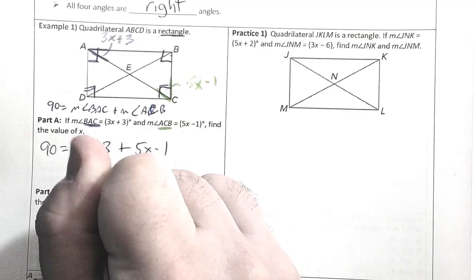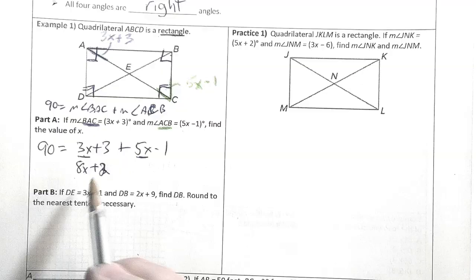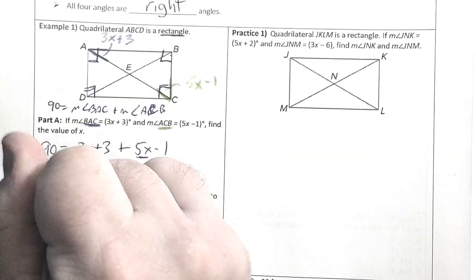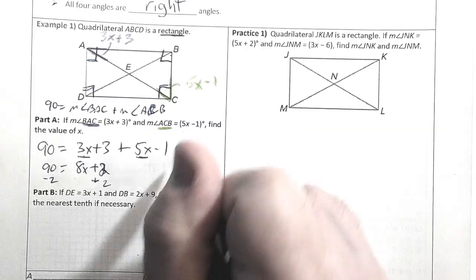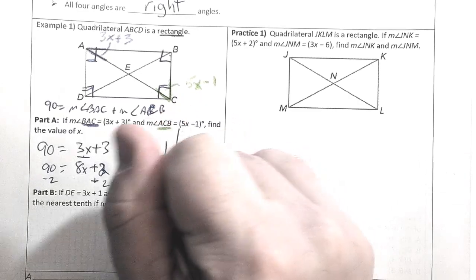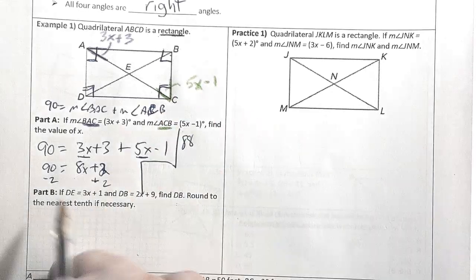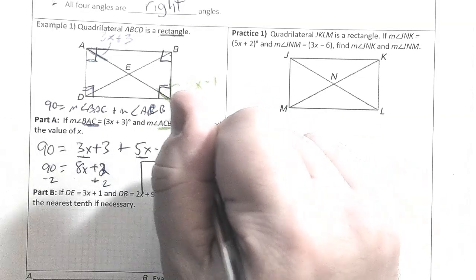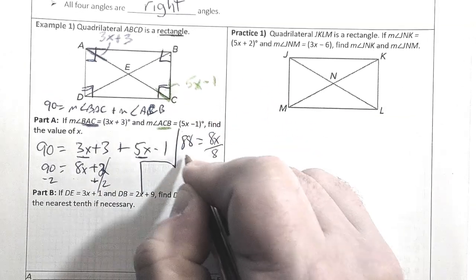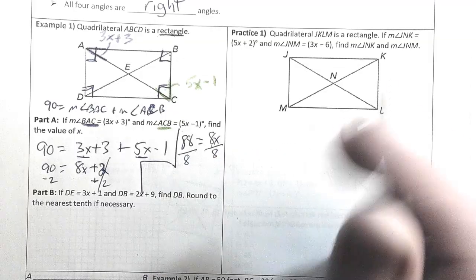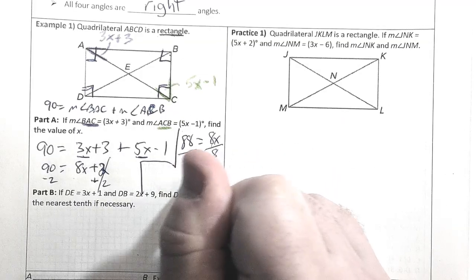We still have 90 over here. Subtract 2 from both sides: 90 minus 2 is 88, and it equals 8x. Now divide both sides by 8. 88 divided by 8 means x equals 11.